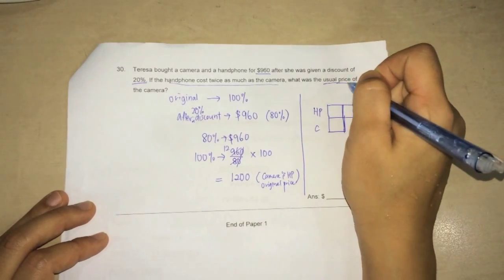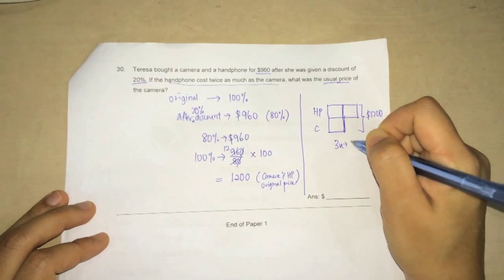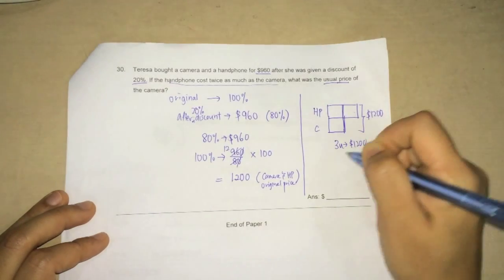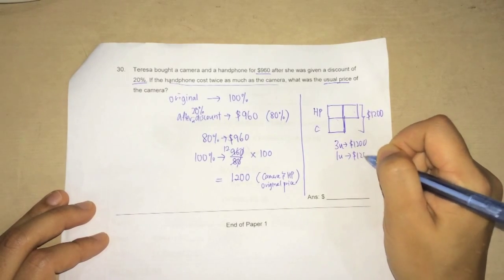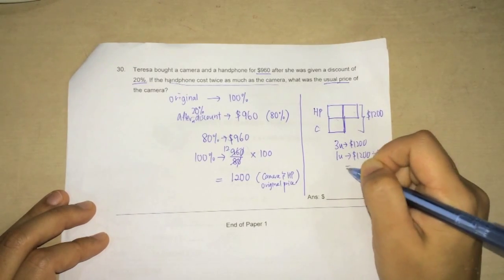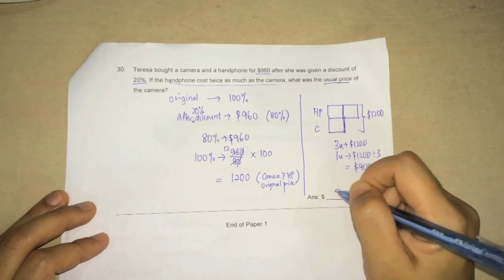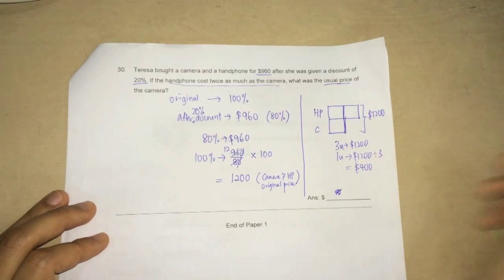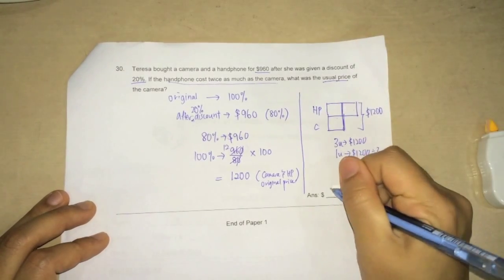Usual price means the price before discount. So 3 units is 1,200. So camera is 1 unit, and 1 unit is 1,200 divided by 3, and you get $400. So the original price of the camera is $400.